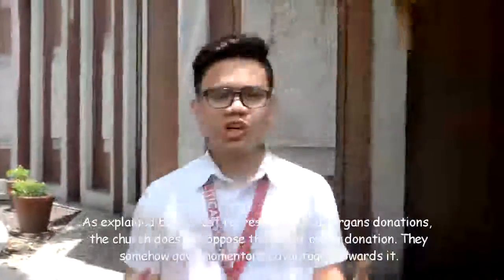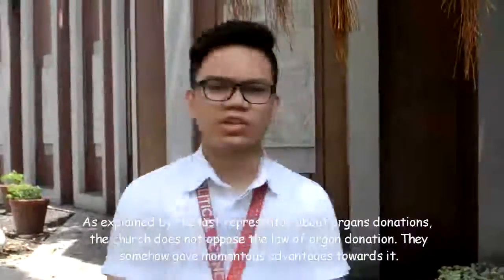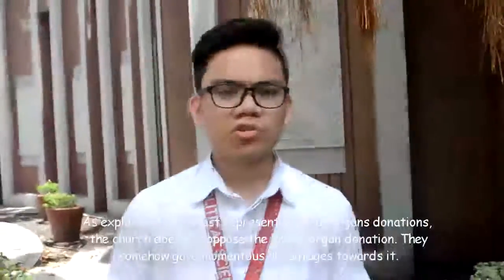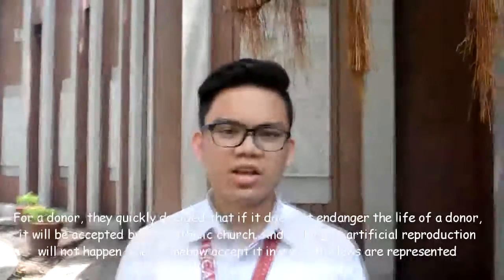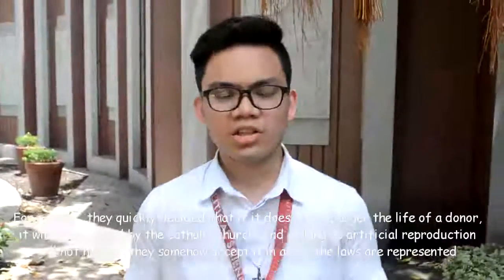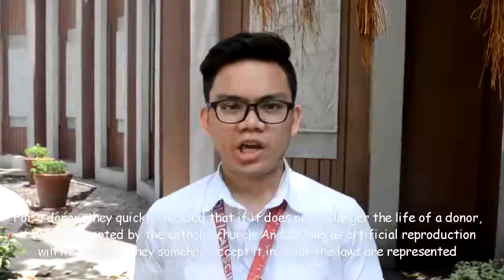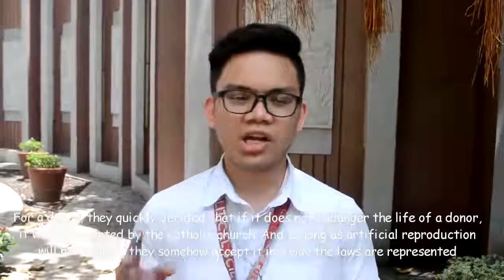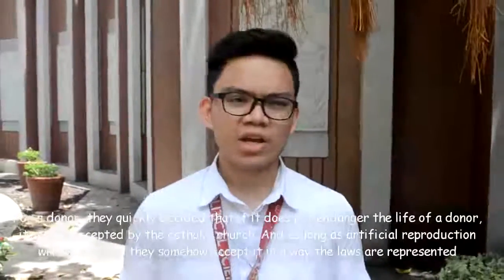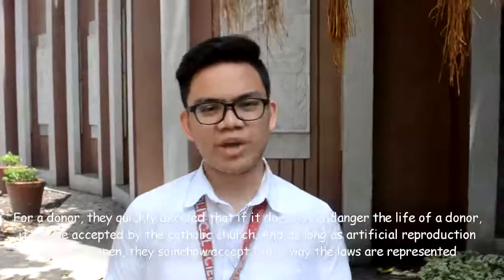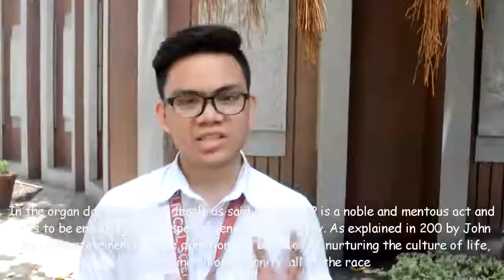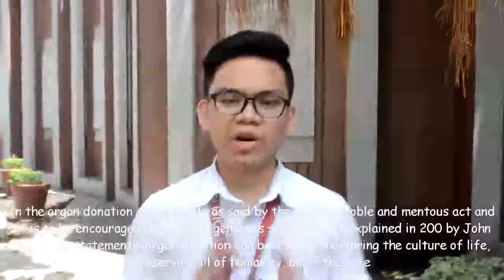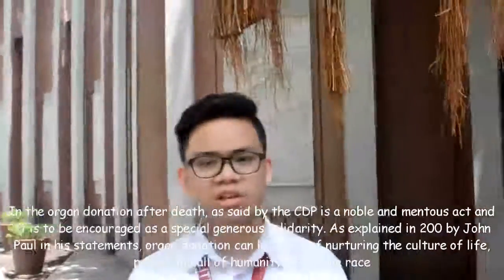As explained by the past representative about organ donation, the church does not oppose the law of organ donation. They somehow see momentous advantages in it. For a donor, it will be accepted by the Catholic Church if it does not endanger the life of the donor, and as long as artificial reproduction will not happen. Organ donation after death, as they said in the CCC, is a noble and meritorious act and is to be encouraged as an expression of generous solidarity.